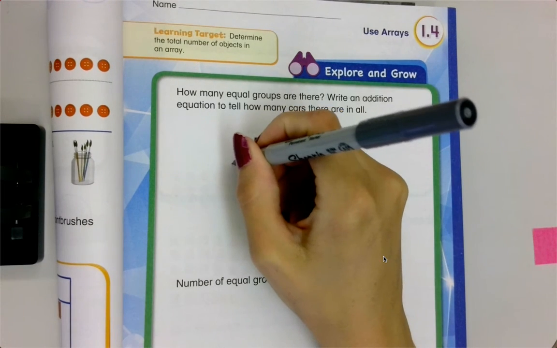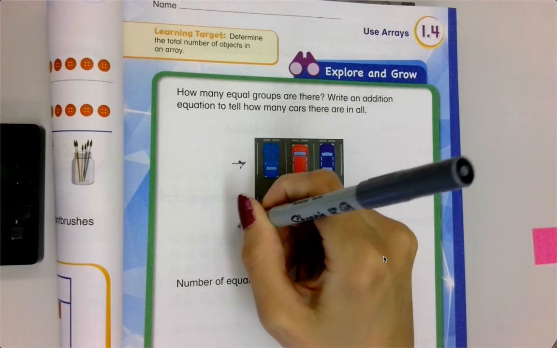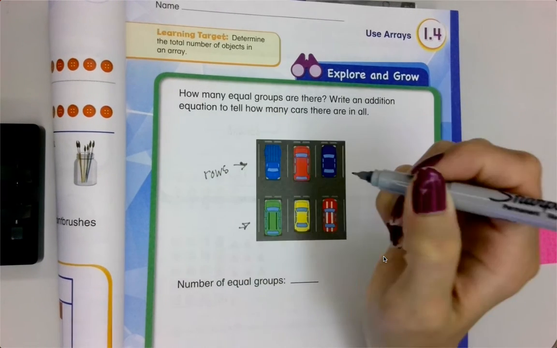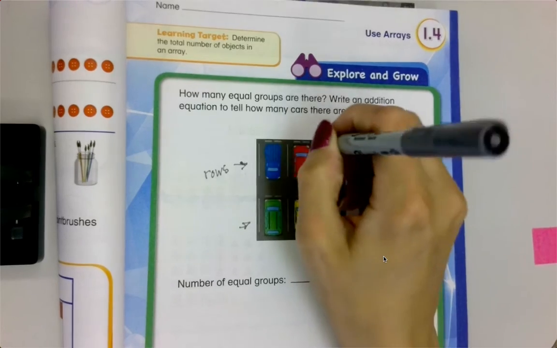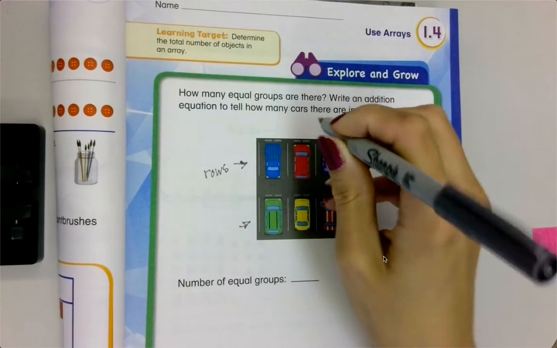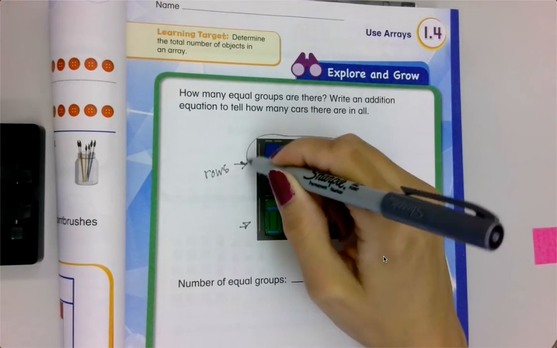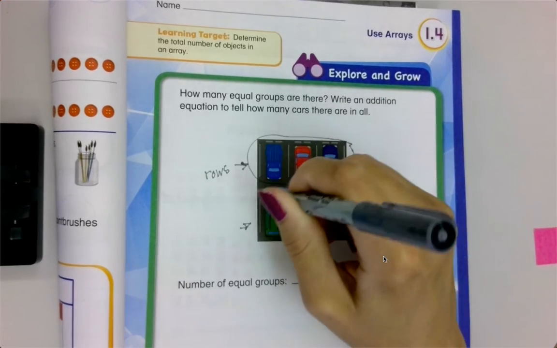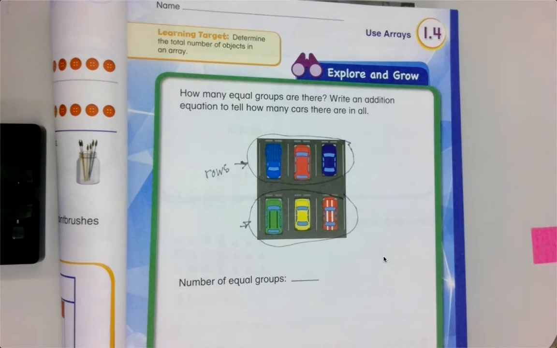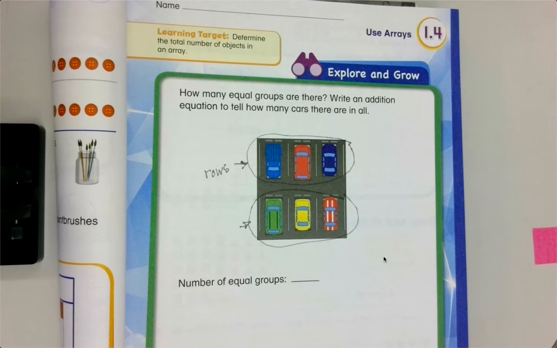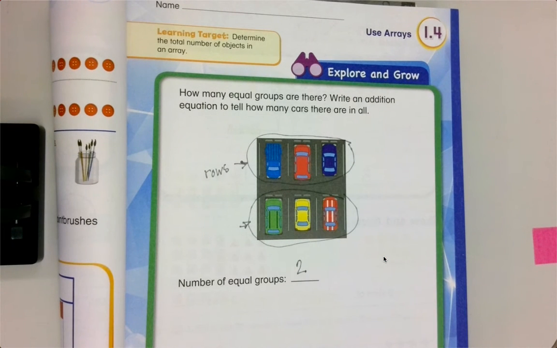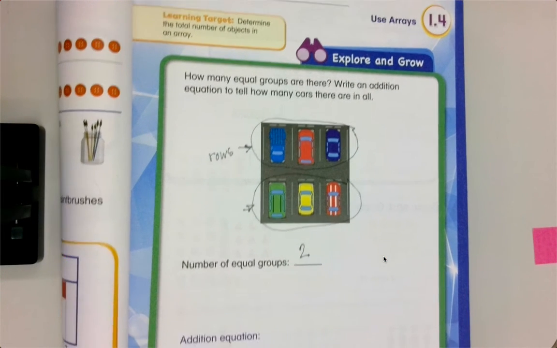So you need to know that this and this, these are called rows, okay? This is how we're going to group. Okay, so side to side is a group. That's one group. And that's two groups, okay? So number of equal groups is 2. Okay? All right, let's go down.